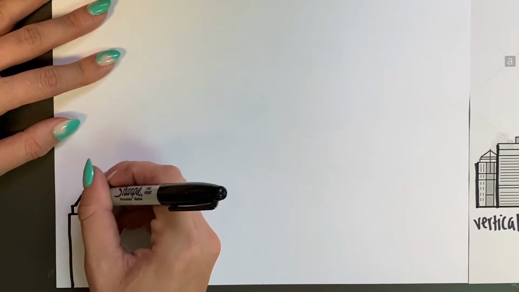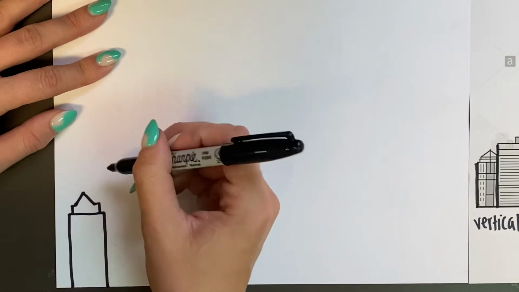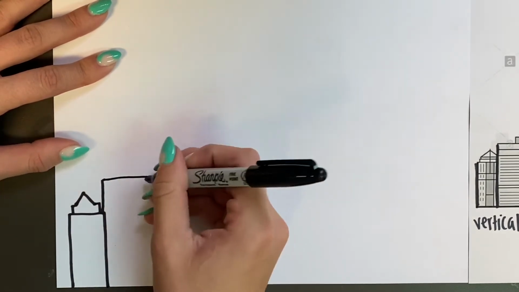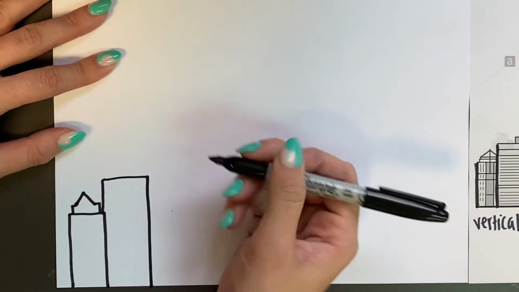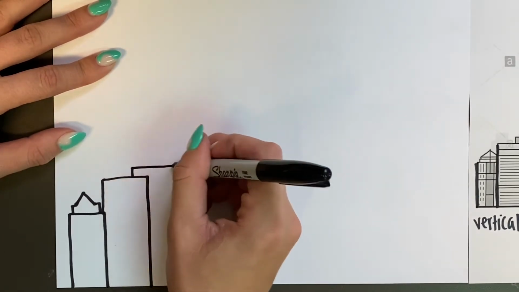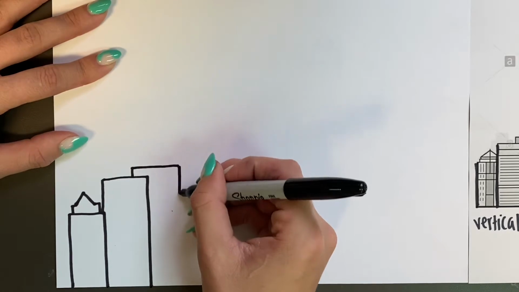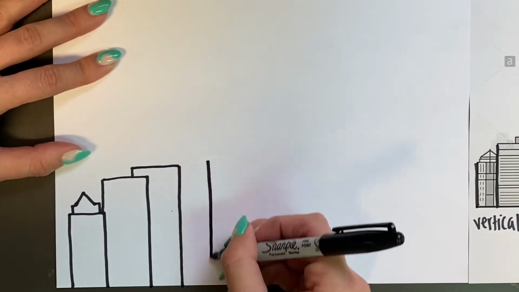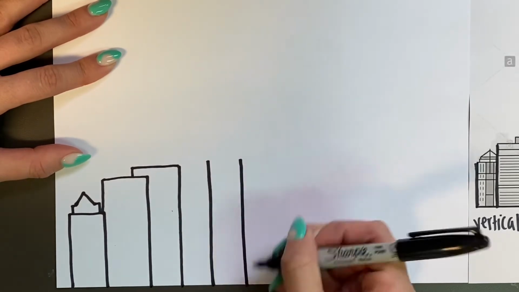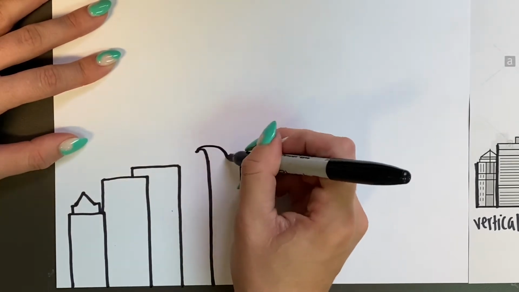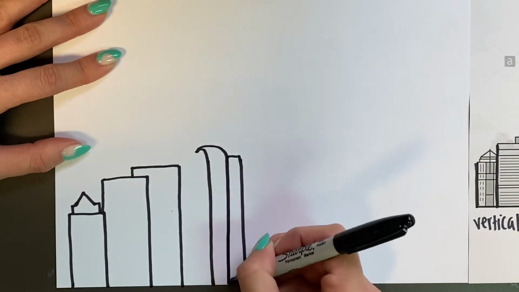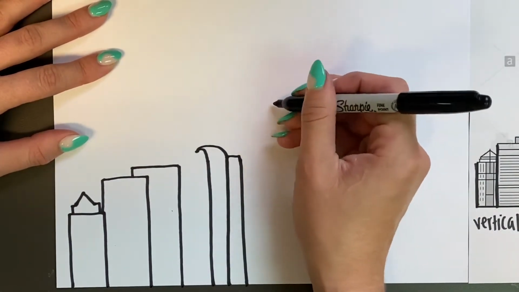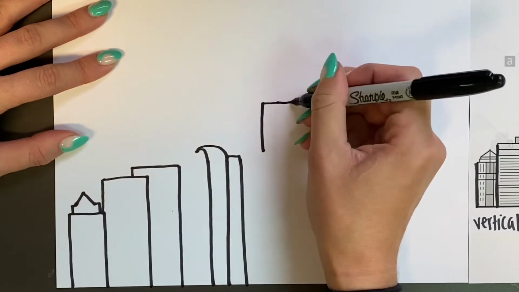And so I encourage you to make this your own cityscape. Use lines, horizontal, vertical, diagonal lines. You could even use curved lines too. I'm going to have mostly straight lines here because I like the look. And I'm just going to keep building. So I don't really have too much of a plan here. I am looking at the Austin, Texas skyline, the image of it, but I'm going to make it my own.